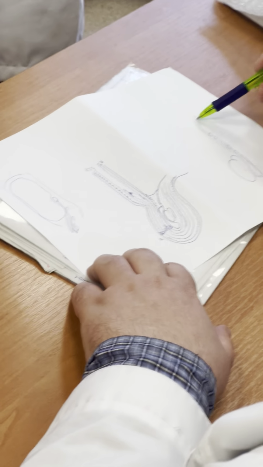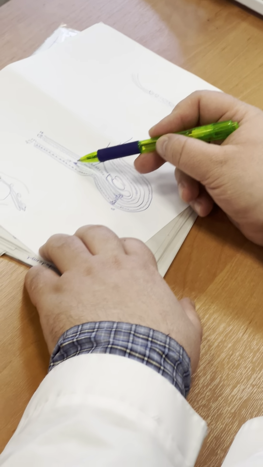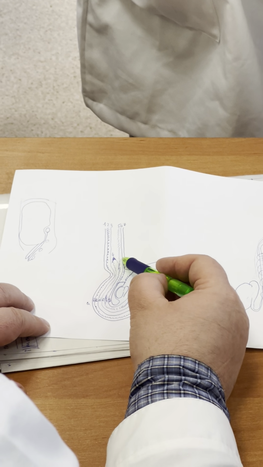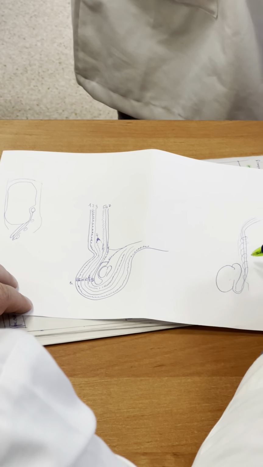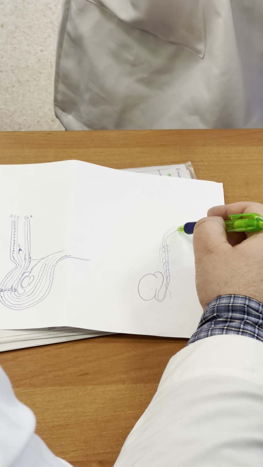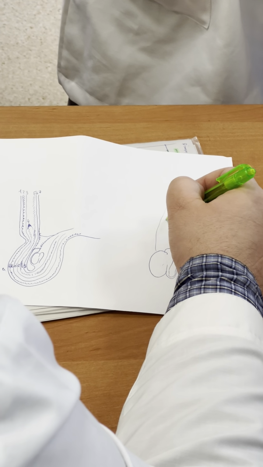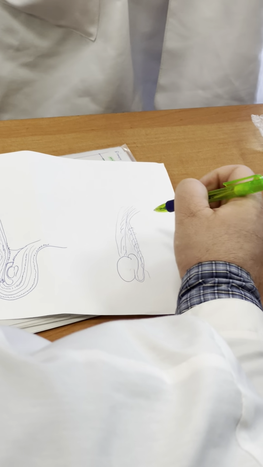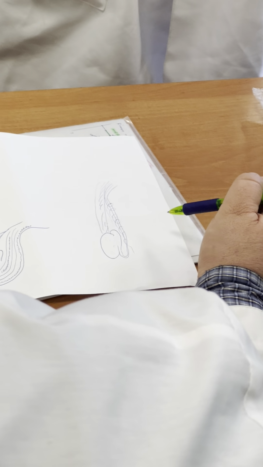In the spermatic cord we can see 3 coats. They are fascia cremasterica, musculus cremaster, and fascia spermatica interna. These 3 coats surround the spermatic cord. Once again, fascia cremasterica, musculus cremaster, and fascia spermatica interna. These 3 coats of the testis take place in the spermatic cord.